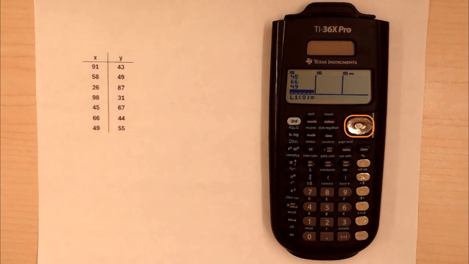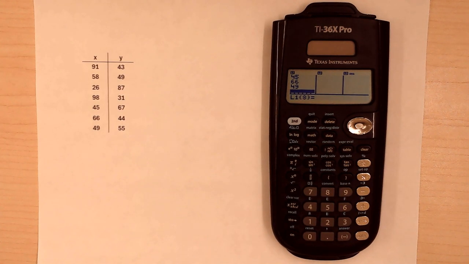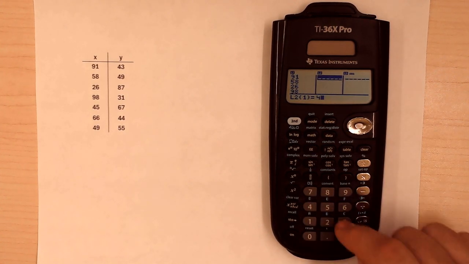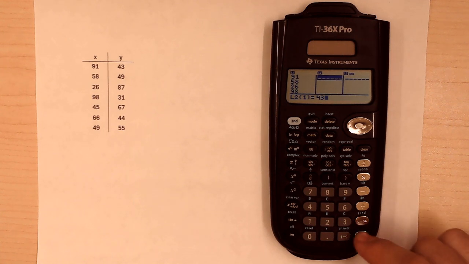Once we have all the X values entered, then we can use the arrows button and push the arrow to the right to move us into the next column so we can enter our Y values. And we will enter them in the same way by using the number buttons and enter to move us down to the next one.